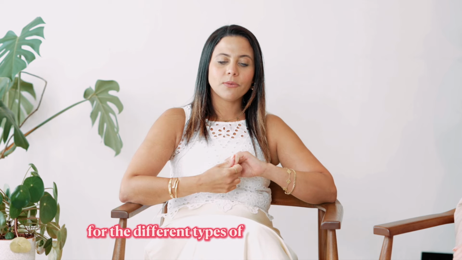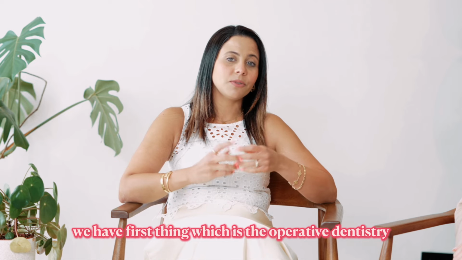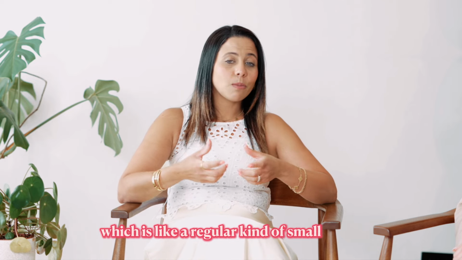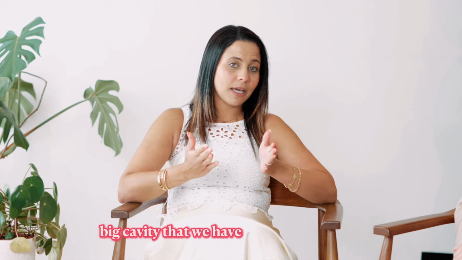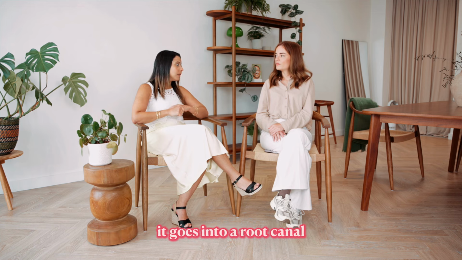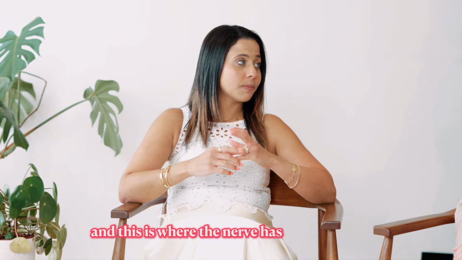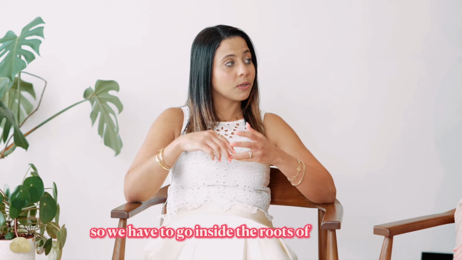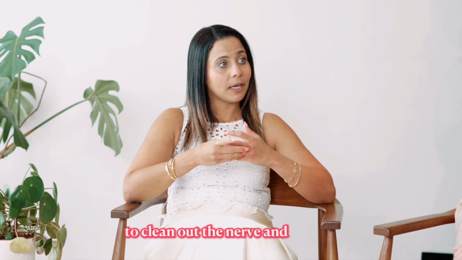For the different types of restorative dentistry, we have first the operative dentistry, which is like a regular kind of small cavity, big cavity that we have to do a filling for. So this would be the first type. The second type would be if it's a bit deeper, it goes into a root canal, and this is where the nerve has been affected and then we have an infection underneath the tooth. So we have to go inside the roots of the tooth to clean out the nerve and fill that. So it's root canal at this stage.